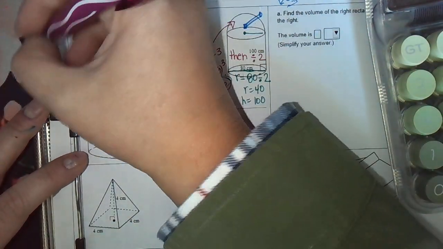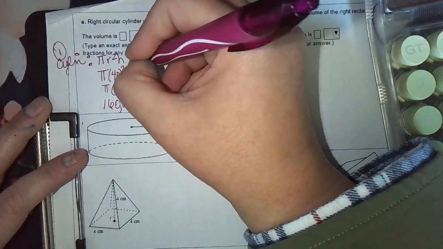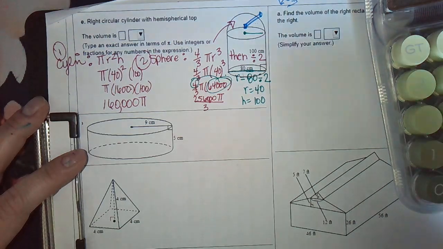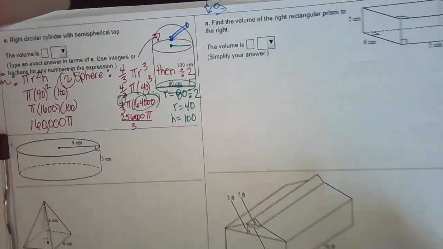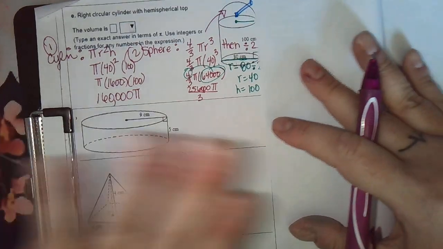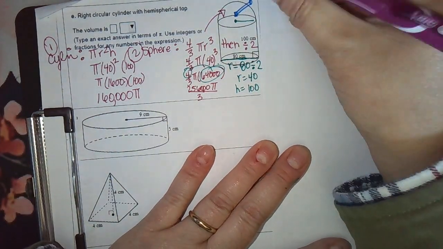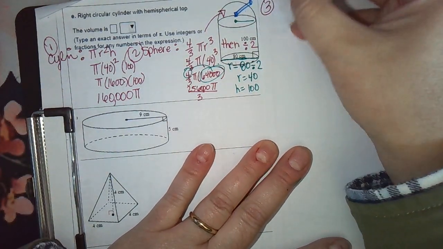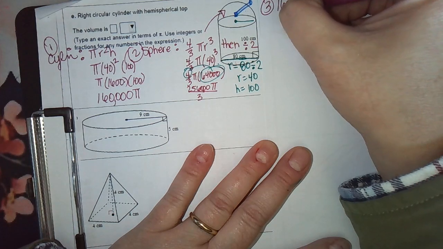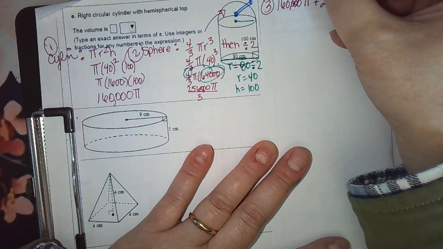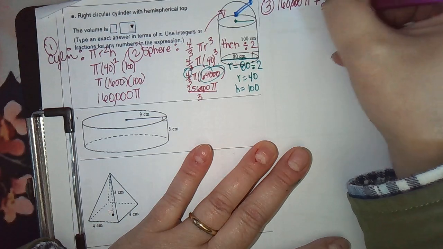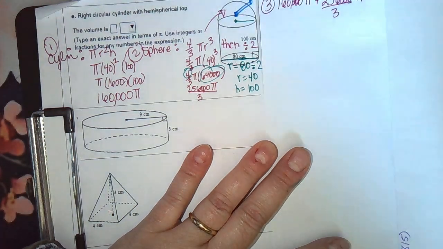So my first step was to find the volume of the cylinder. My second, the volume of the sphere. My third is to add those two together: 160,000 pi plus 256,000 over 3 pi.